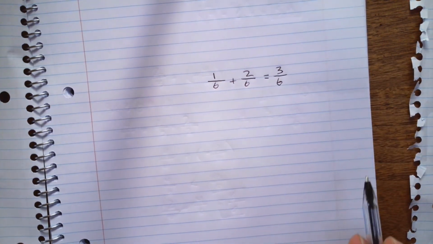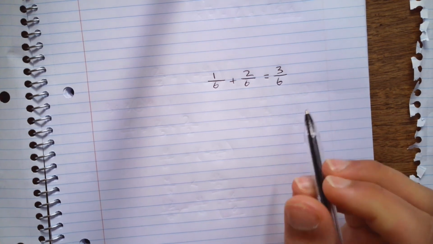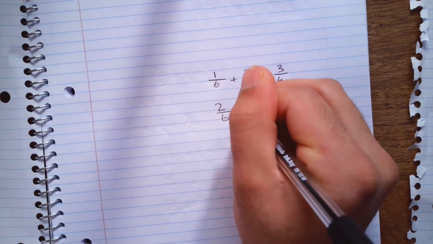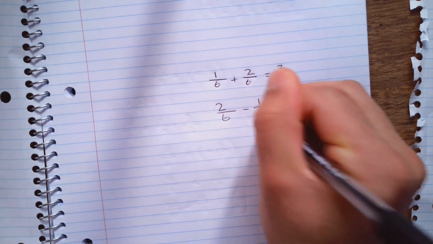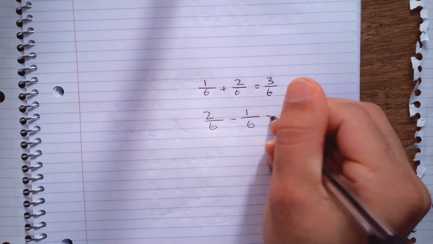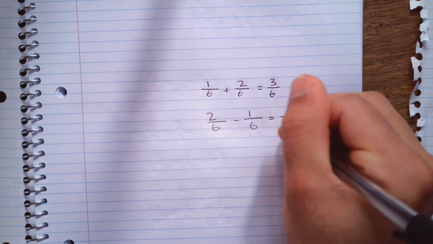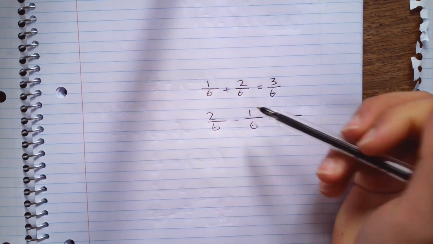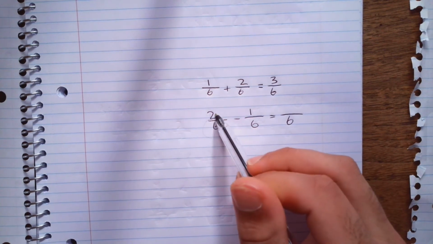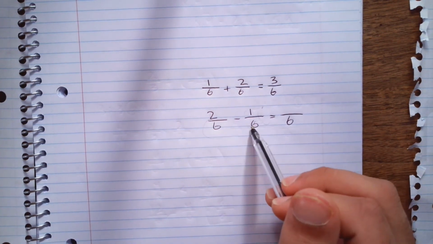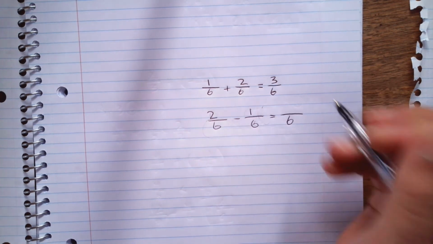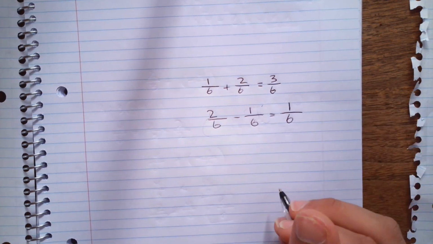Good. So the idea of subtracting fractions with the same denominator is very similar to adding fractions with the same denominator. We keep the denominator the same, and we subtract the numerators. And we do the left numerator minus the right numerator. So in this case, we would do 2 minus 1, which is equal to 1.